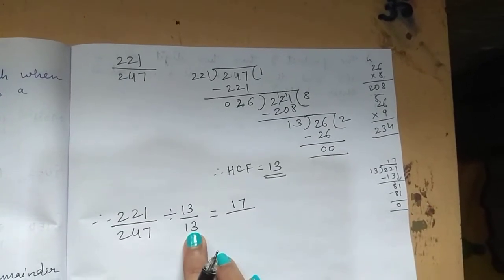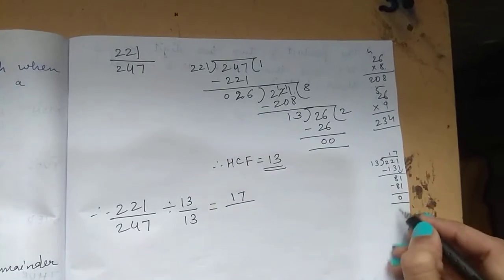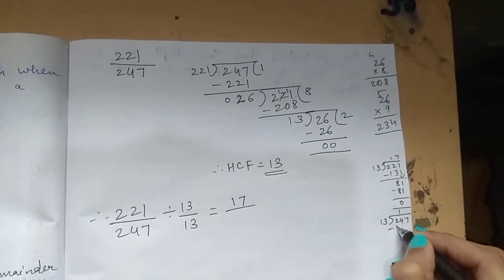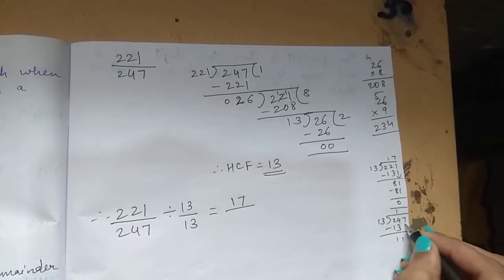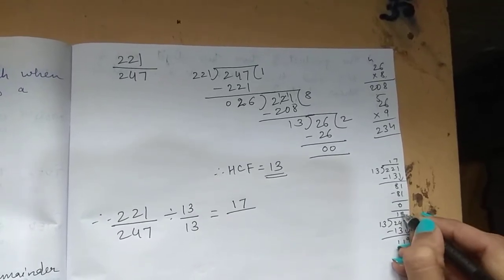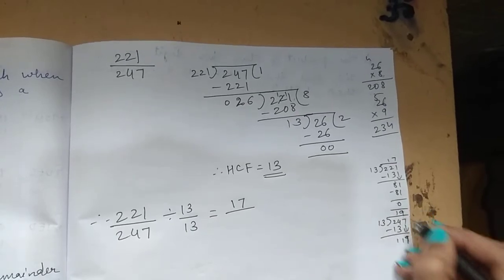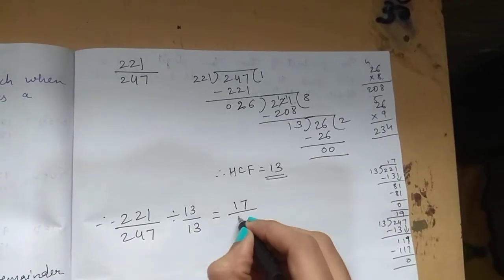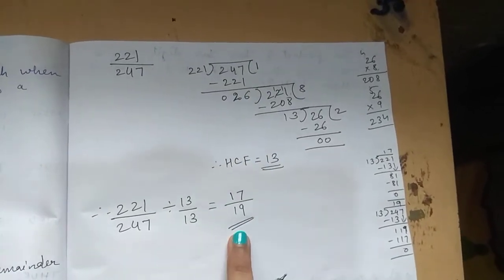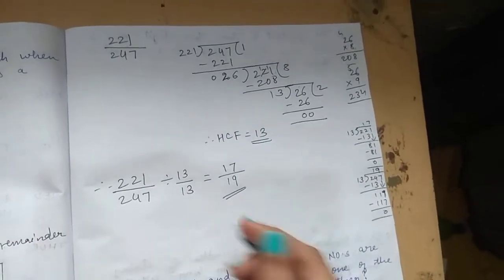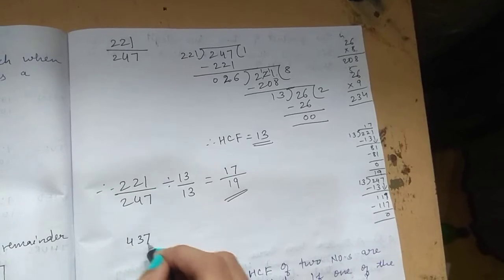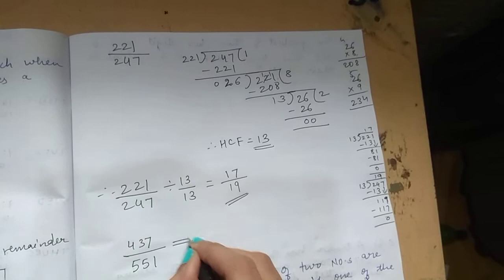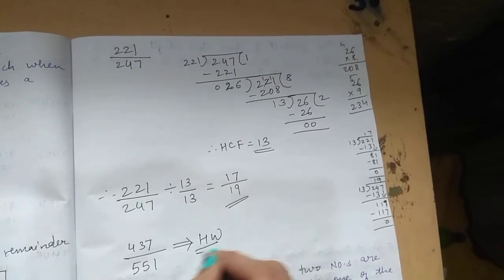Next, 247 divided by 13. 13 ones are 13. 13 nines are 117. It's 9. So this is the lowest form. Third one, 437 upon 551. Do this as homework.